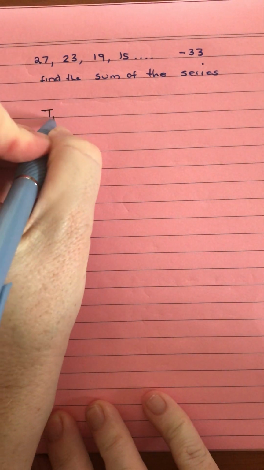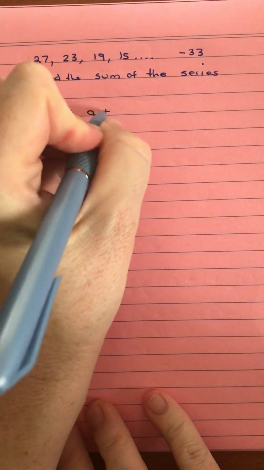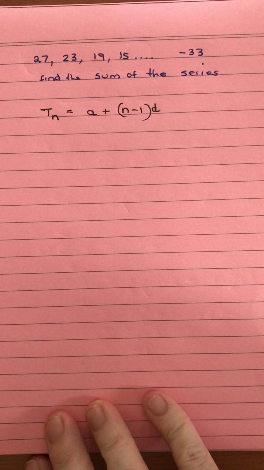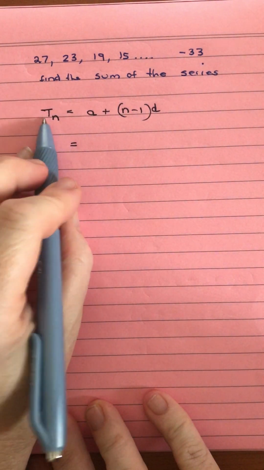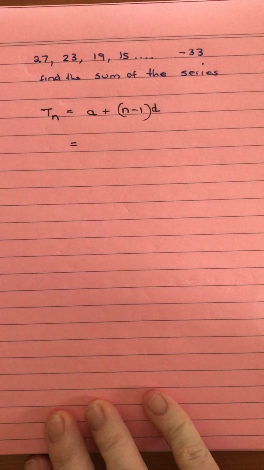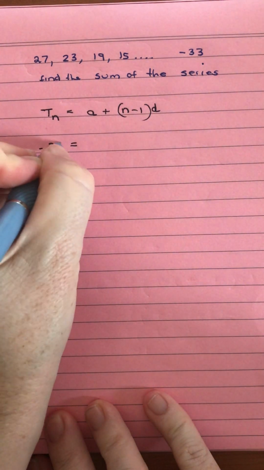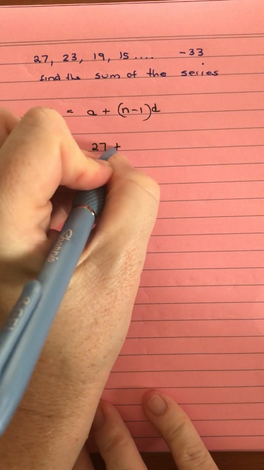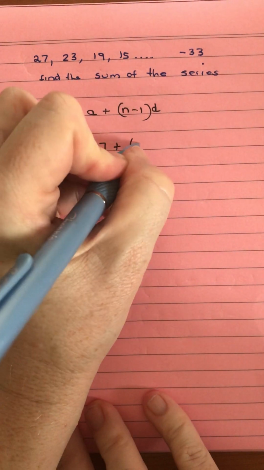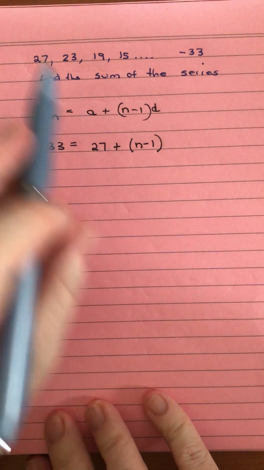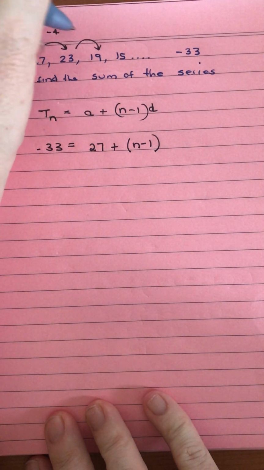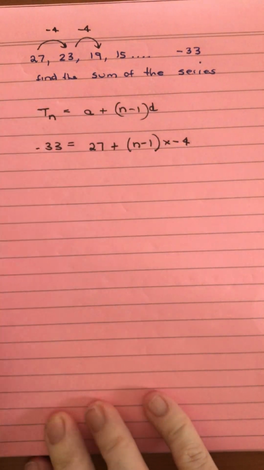So we're going to use our general form, T of n is equal to a plus n minus 1 times the common difference. So in this case, we know that the term that we're looking for is negative 33. So we already know that. Our first term is 27. We don't know the n. So we write n minus 1. And we do know the common difference because we can look at what's happening here and we're taking away 4 each time that we go. So we're going to multiply that by minus 4.